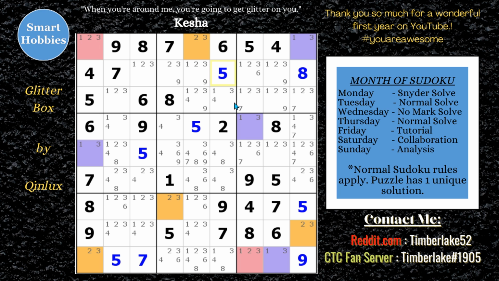Another thing is, you can look at the 7s. Only one place for a 7 right here. One place for a 7 right there. One place for a 7 right there. And the 7s are gone.